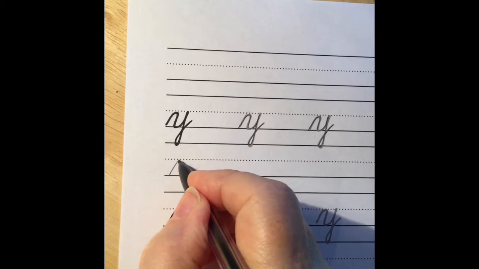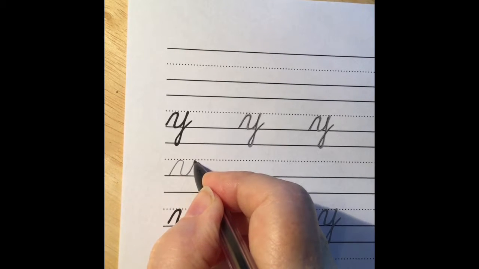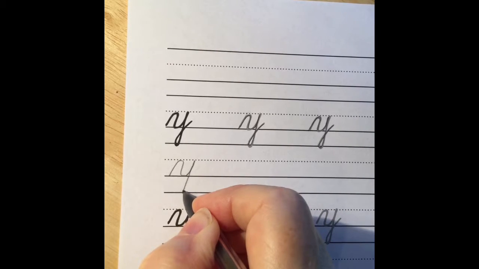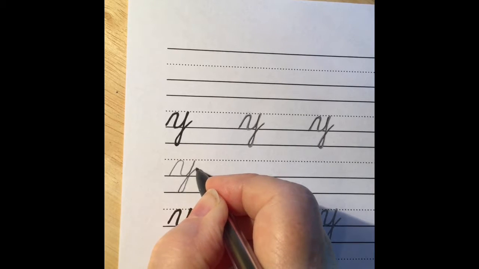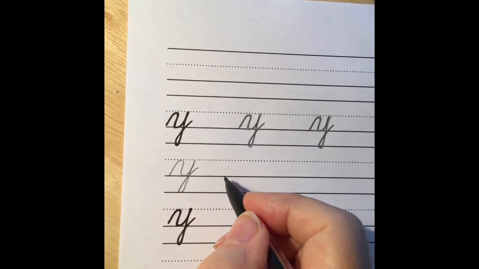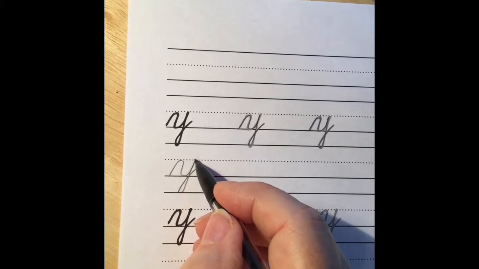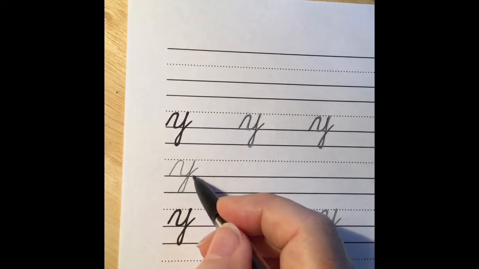Overcurve, slant, undercurve to the midline, slant to the descender line, slight turn to the left, a loop that is really an overcurve. And then we're going to look and see how we did. Are we touching the midline in 2 places? Are we touching the baseline in 3 places?